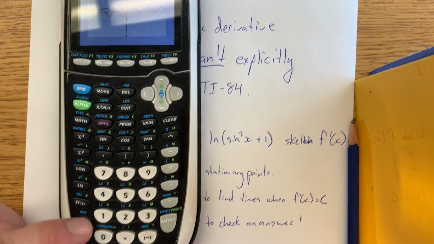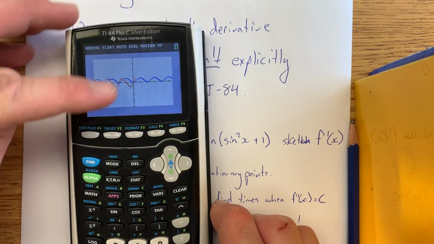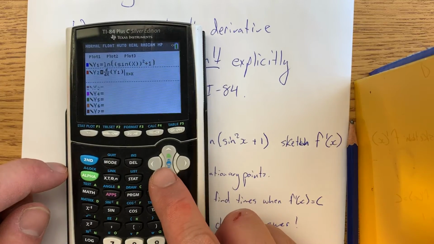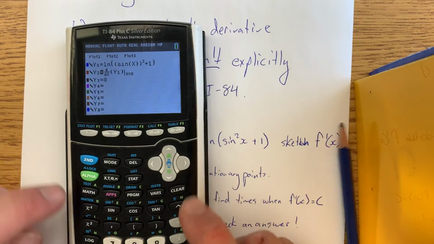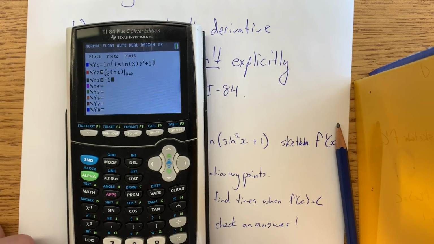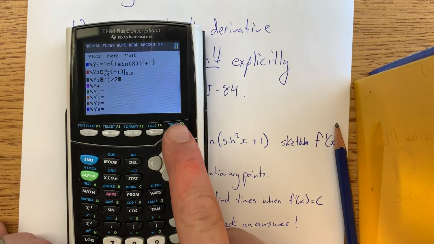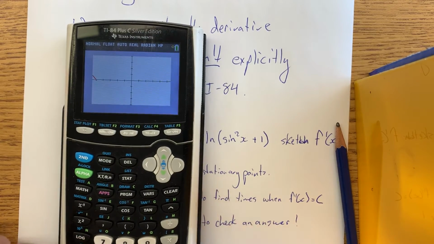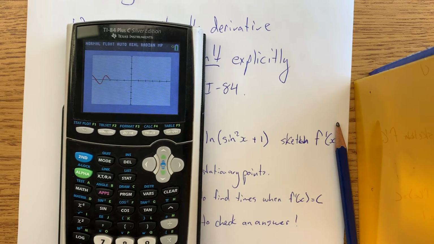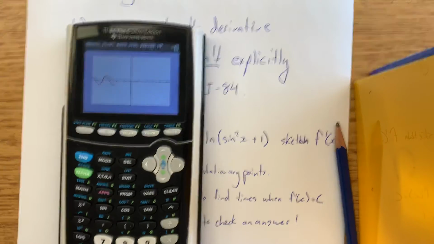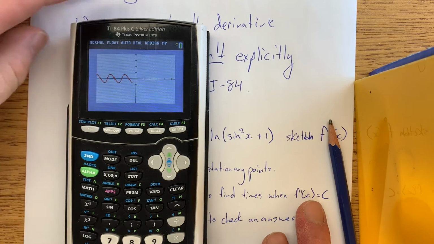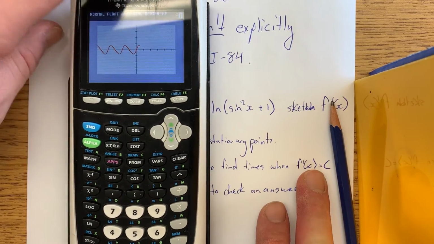I'll press second function off, and that stops the graphing midway, and that allows me to go and add in another component. So I'm going to turn off this graph. If I unhighlight it, it means that it won't draw it. And I'm going to graph a line at y equals -1/2. And that way it'll only graph the derivative and this line y equals -1/2. So we'll now see my derivative starting to show up. It won't take the time to draw that blue graph. And this would be what I would need to do to find times when the derivative is equal to some constant value.